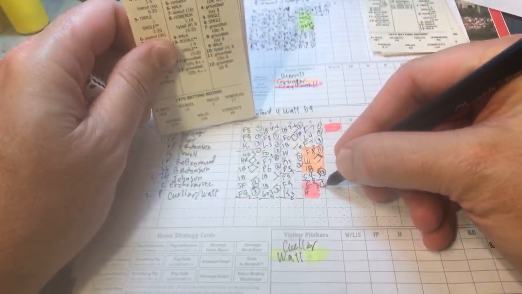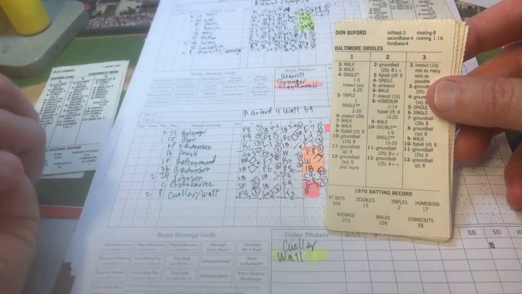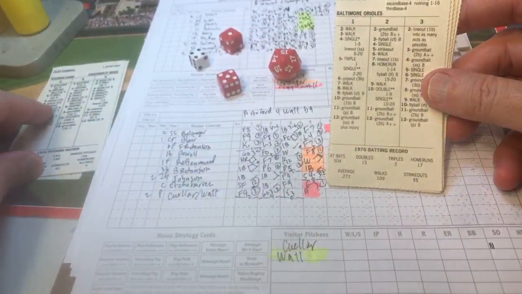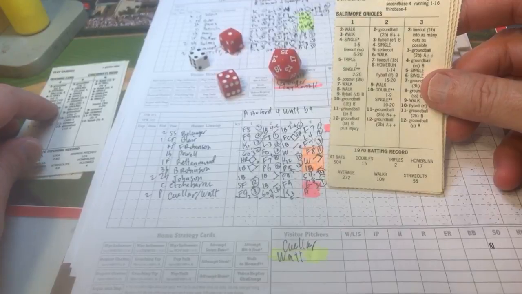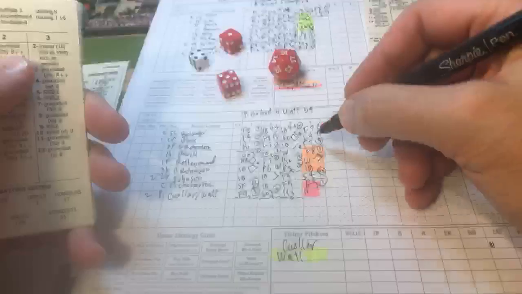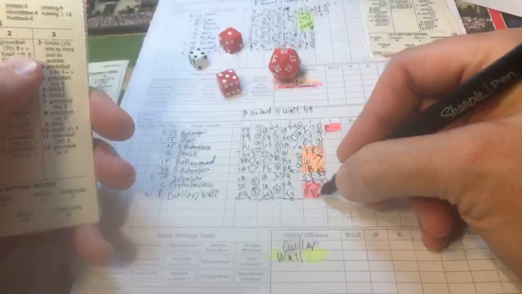One away now, the bottom of the 9th. 6-3 Cincinnati. And that's a 4-6. A 4-6 is a pop-up in the infield to the left side. Shortstop, Concepcion, makes the catch. 2 away now.